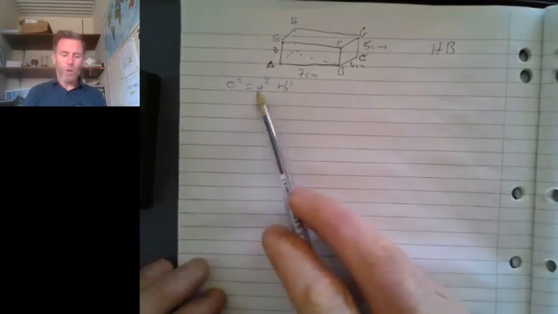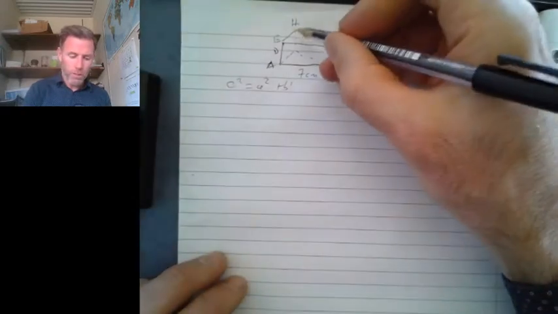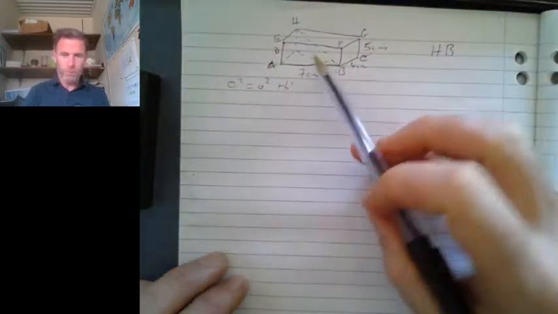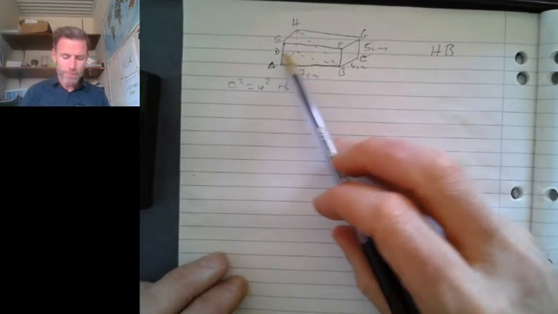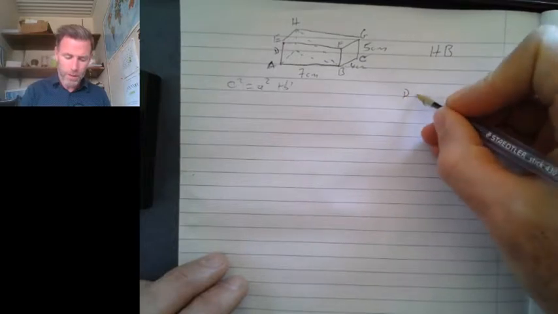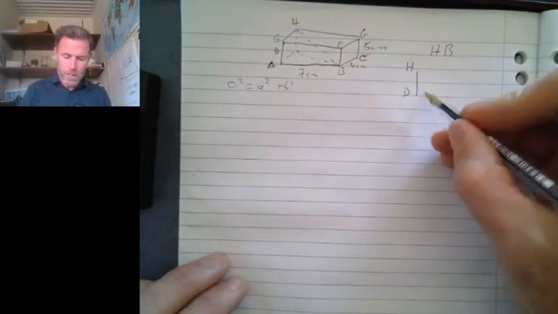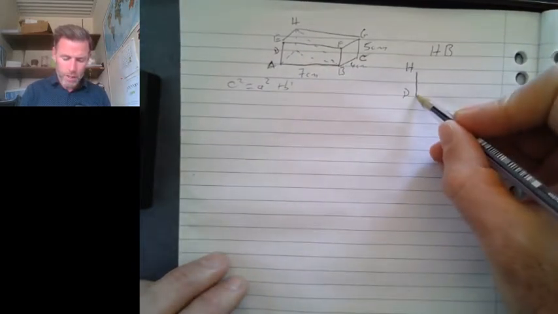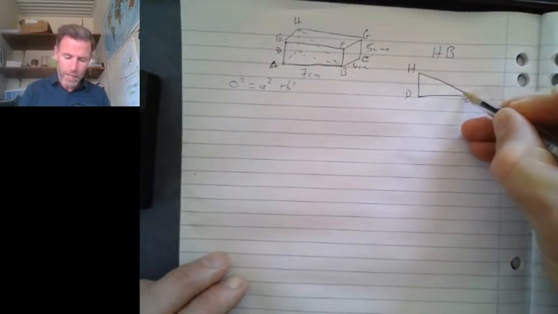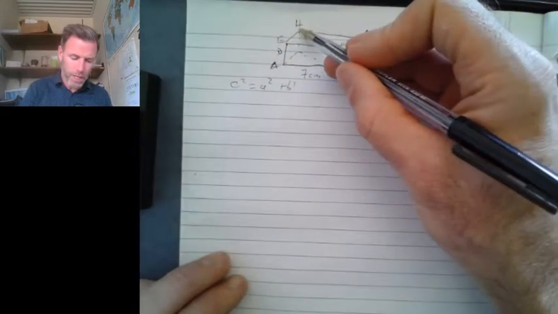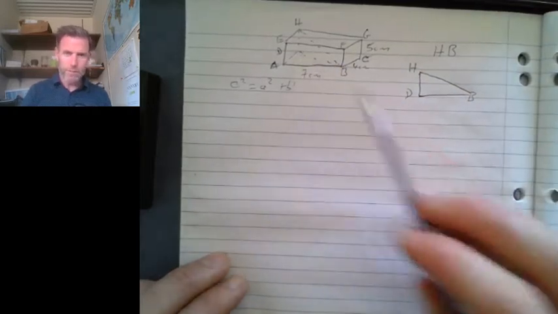To find any unknown, you need the other two. So if we look at this triangle here, you've got the bottom here, which is D. D goes up to H, D comes across to B, and finally B goes to H. So this is triangle D, H, B.